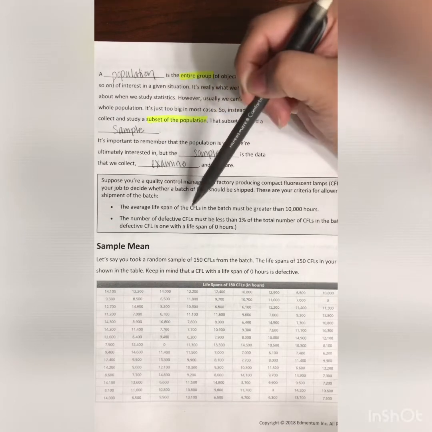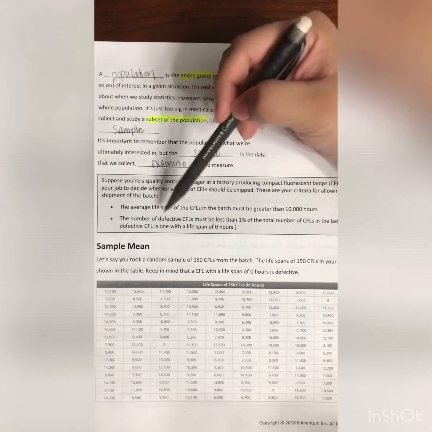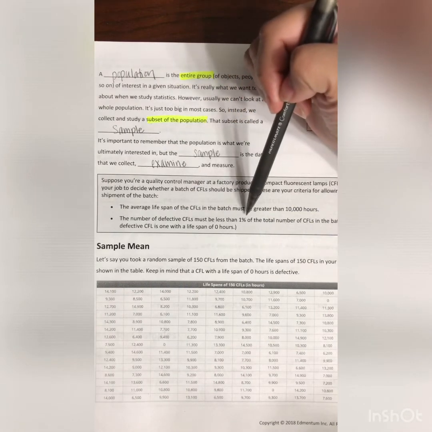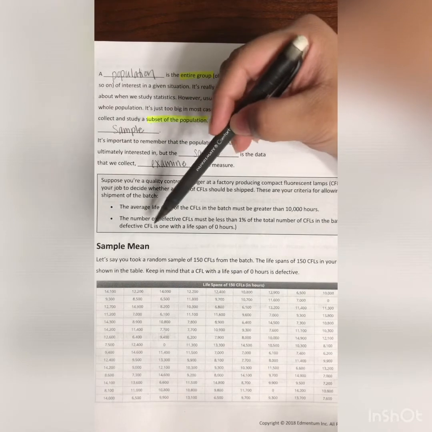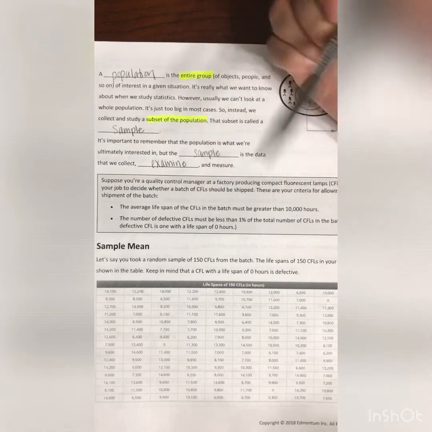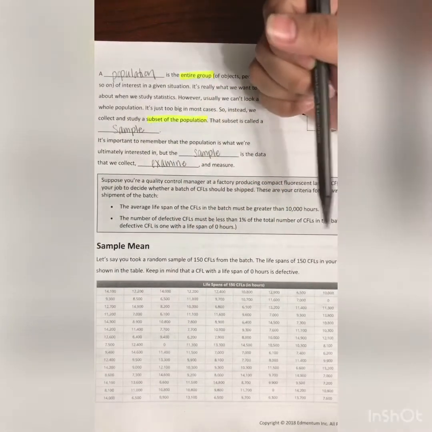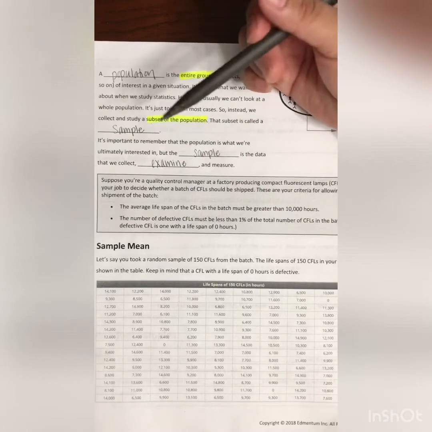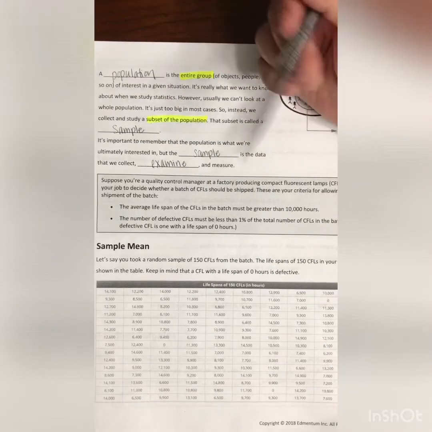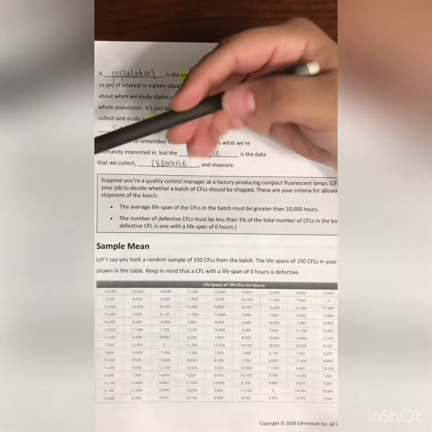The average lifespan of the CFLs in the batch must be greater than 10,000 hours, and the number of defective CFLs must be less than 1% of the total number of CFLs in the batch. A defective CFL is one with a lifespan of 0. You have all this data here, and you're probably looking at it in front of you if you printed it out, or on your computer or phone. If you're looking at Edmentum, it'll be on there as well.